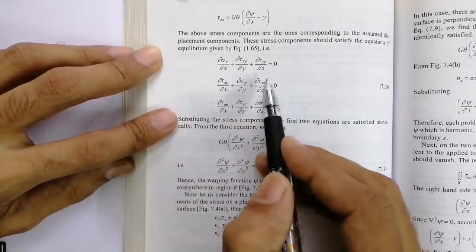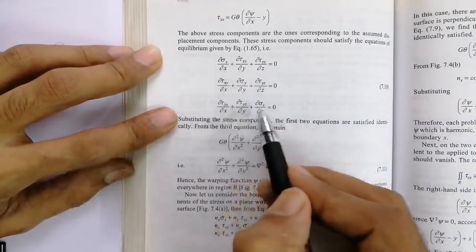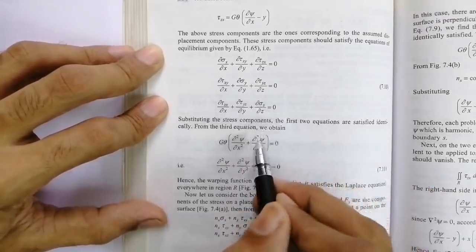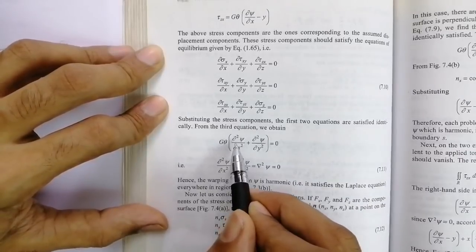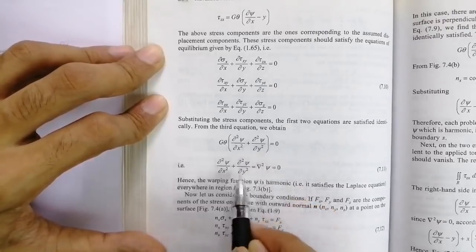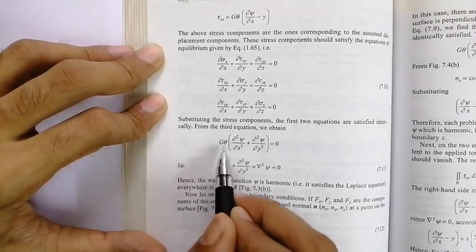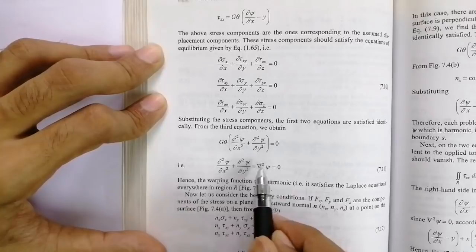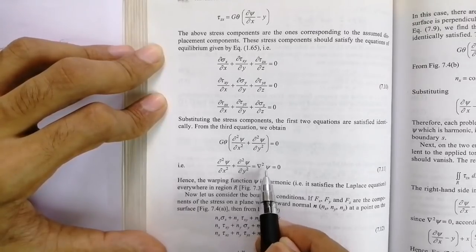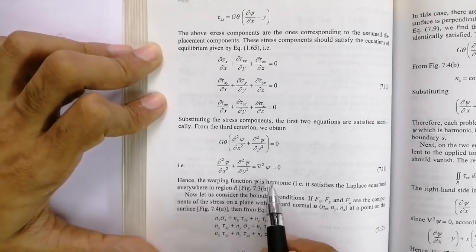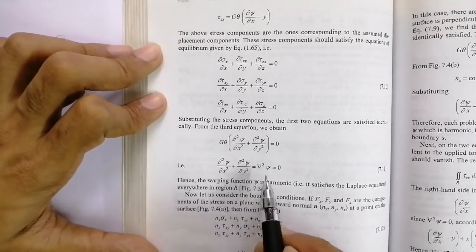Next we are moving on to the equilibrium equations. We are checking the equilibrium equations. Automatically the first 2 equations are satisfied, and the third equation will give us G theta into (dou square psi by dou x square plus dou square psi by dou y square) equal to 0. That means del square psi is equal to 0. Since G theta cannot be 0, this term should be 0, del square psi equal to 0. What does that mean? That means this function psi satisfies the Laplace equation. So the function psi is harmonic. This is what is asked in the question paper: prove that psi is harmonic.